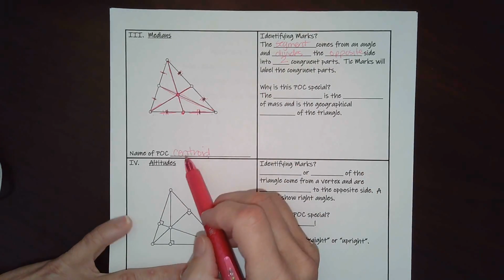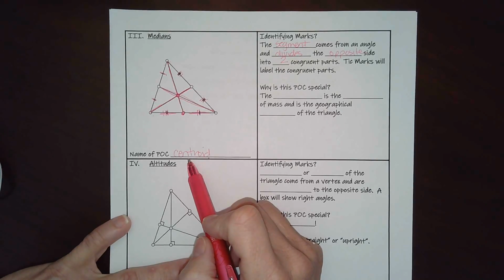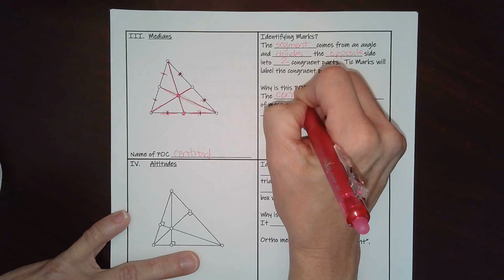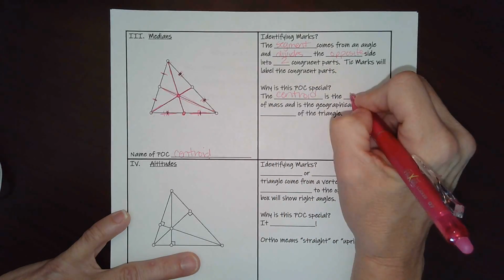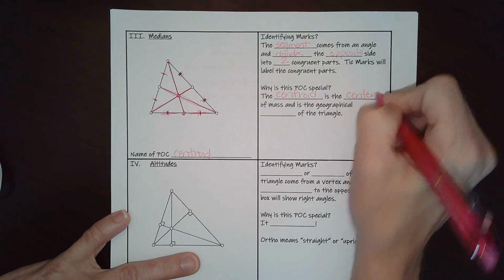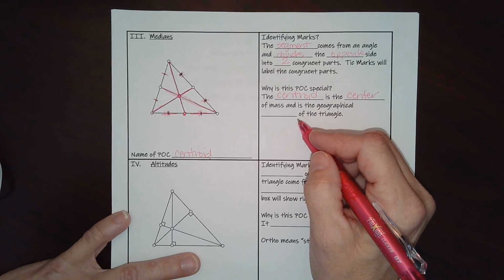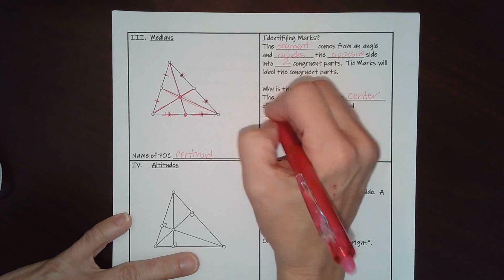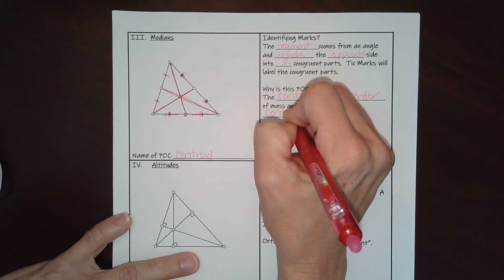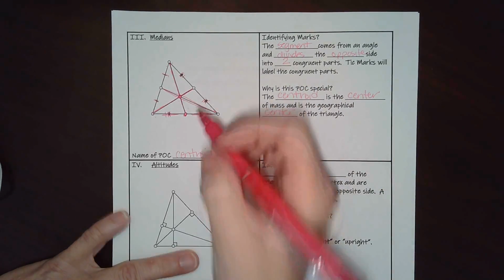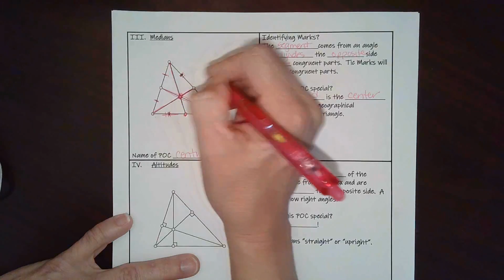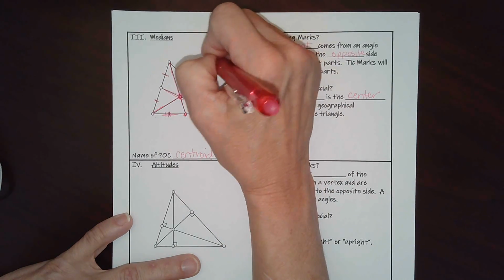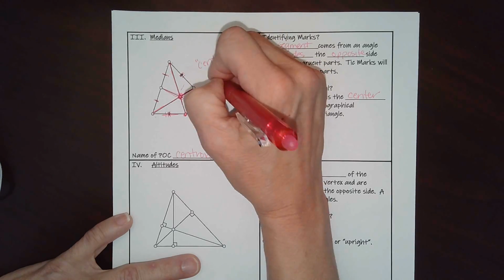So this is a centroid. This is special because the centroid is the center of mass and is the geographical center of the triangle. So this point of concurrency is also considered the center of the triangle.